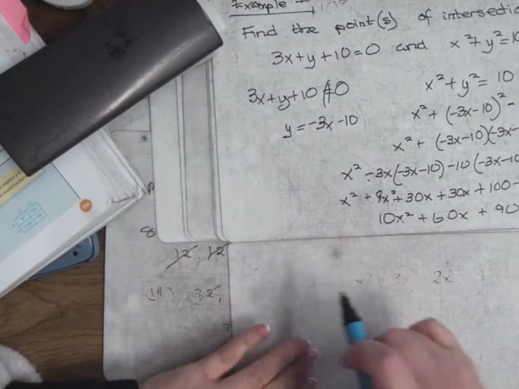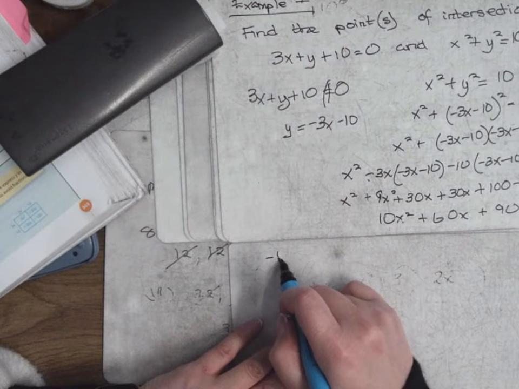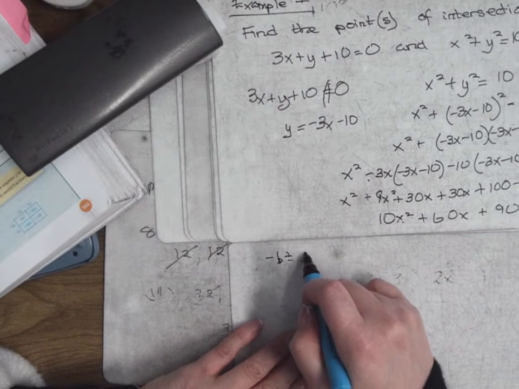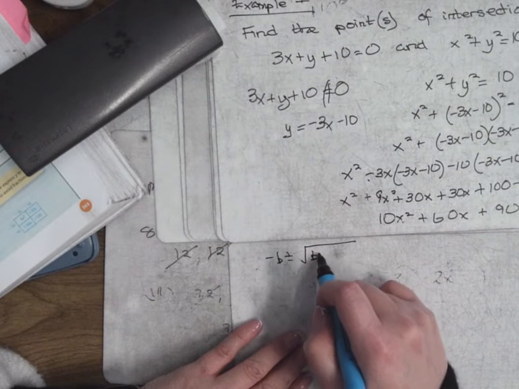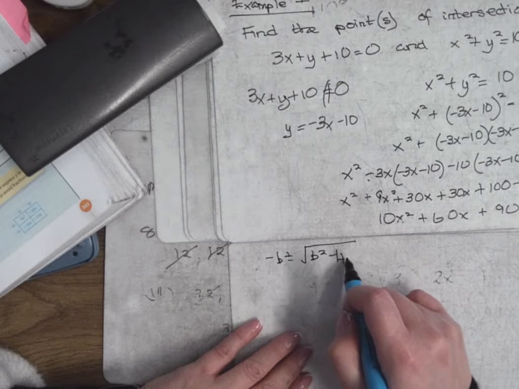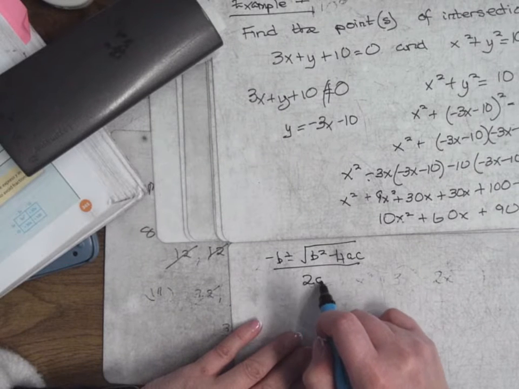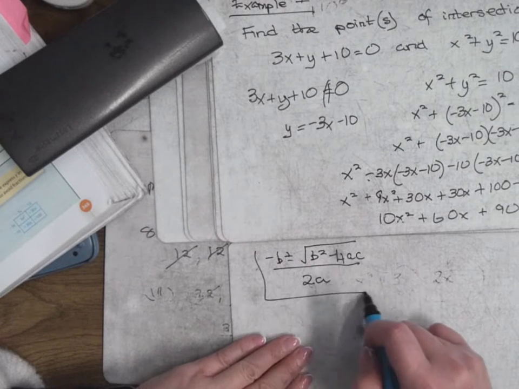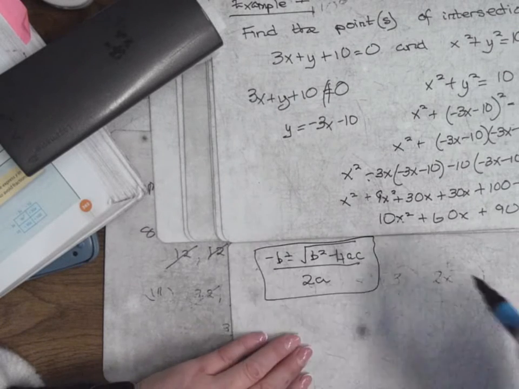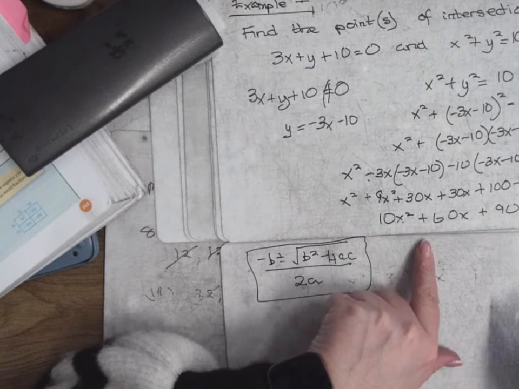The minus b formula is minus b plus or minus the square root of b squared minus 4ac, all over 2 times a. So there's the minus b formula. If you're a fan of the minus b formula, off you go.